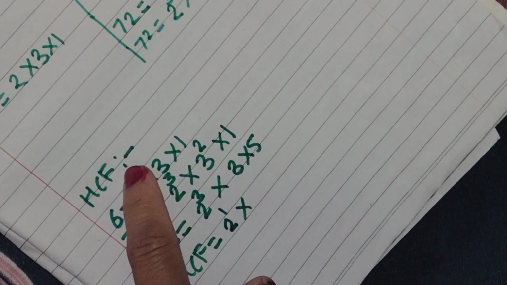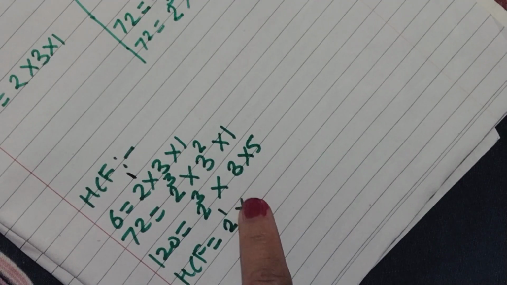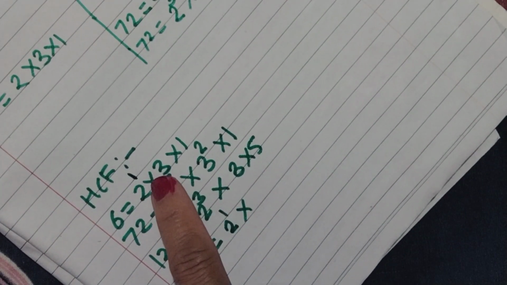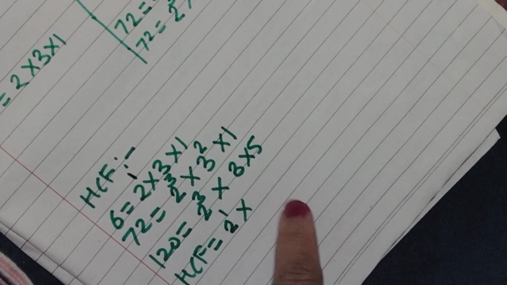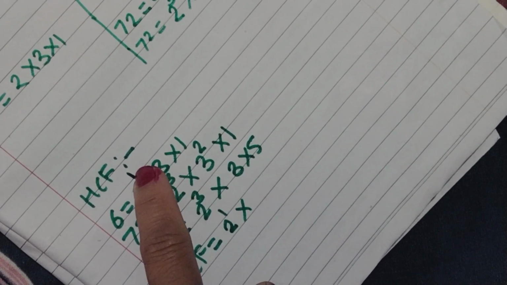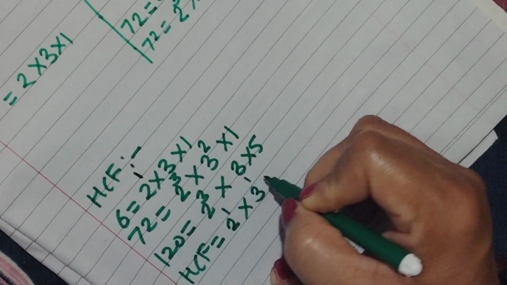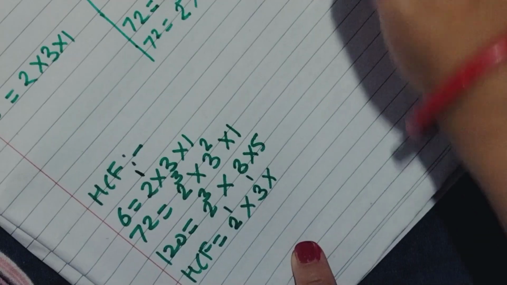Now next 3 is common here. Here 3, here is also 3 and here is also 3. But here we see 3 is common and we write that number which has lowest power. So the lowest power of 3 is 1. So we write 3. Now we can also write here multiplied by 1.